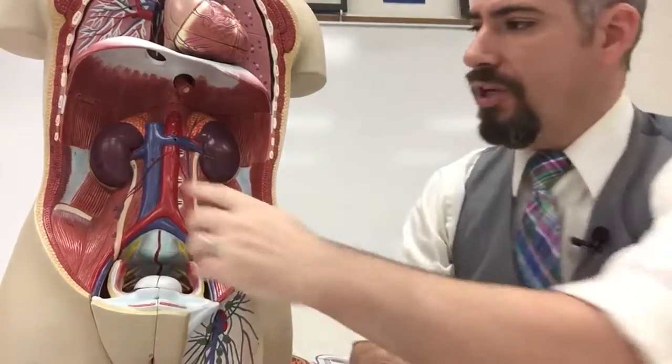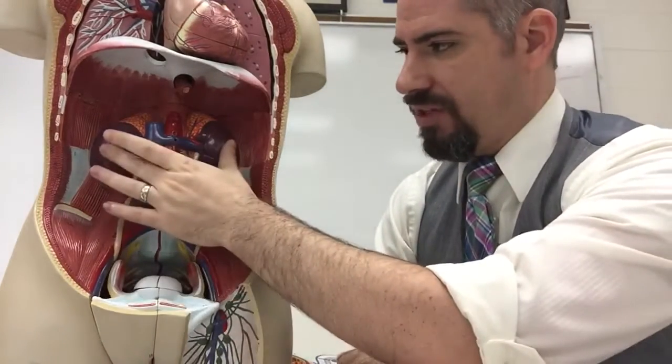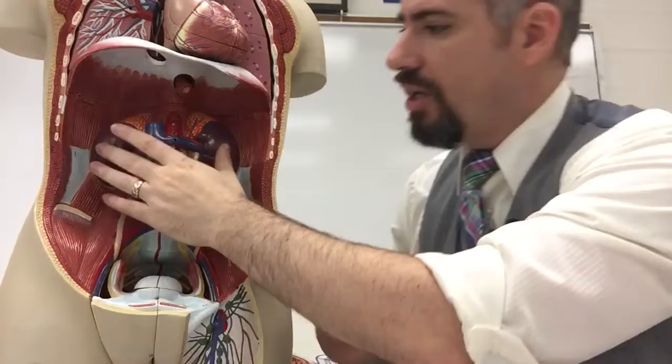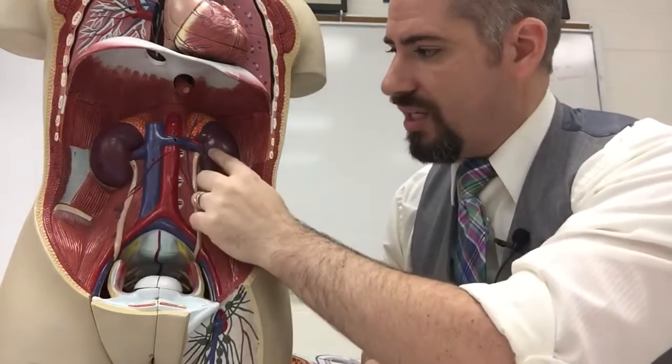Hello, today we're going to be discussing the anatomy of the urinary system. Now the gross anatomy of the system as a whole is fairly basic, consisting of just a few parts working together. We start here in the abdominal cavity, very back. If you reach back and feel the bottom of your ribs, kind of that region right through there, we have our two kidneys, right and left.